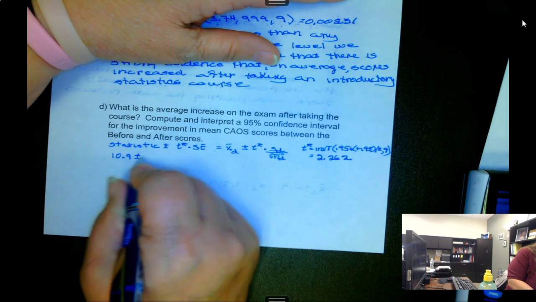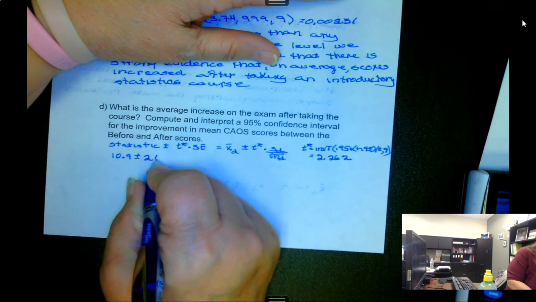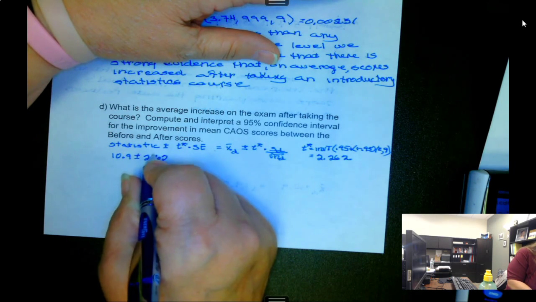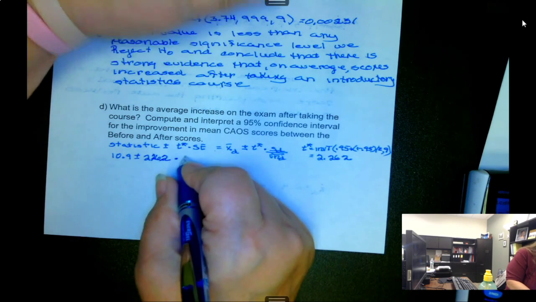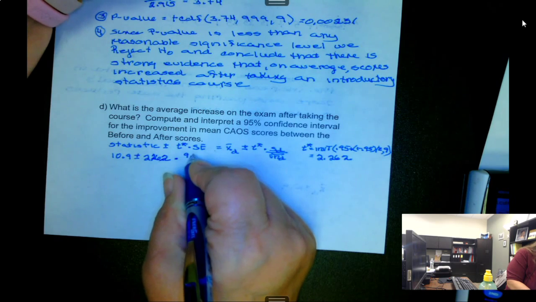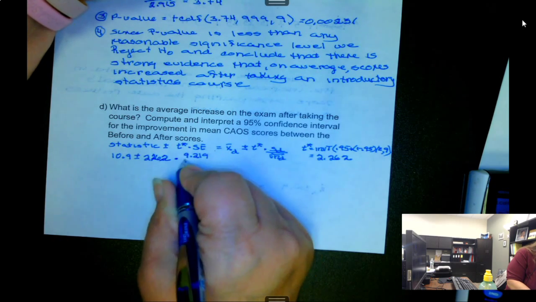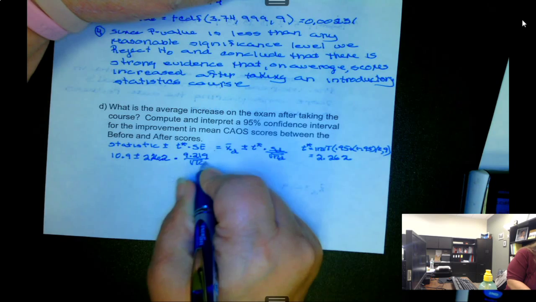So this is plus or minus 2.262 times 9.219 over square root of 10.